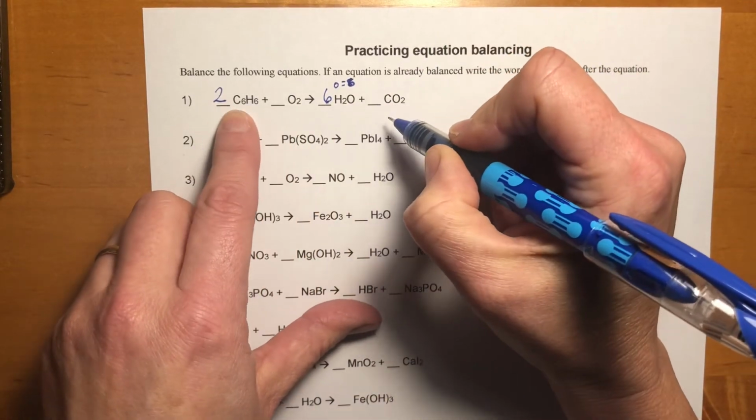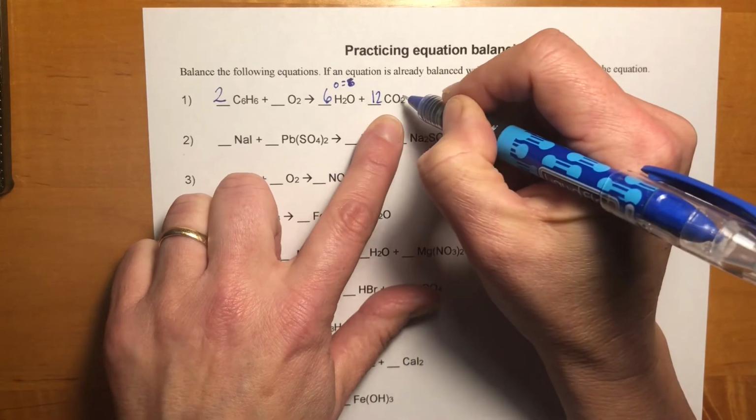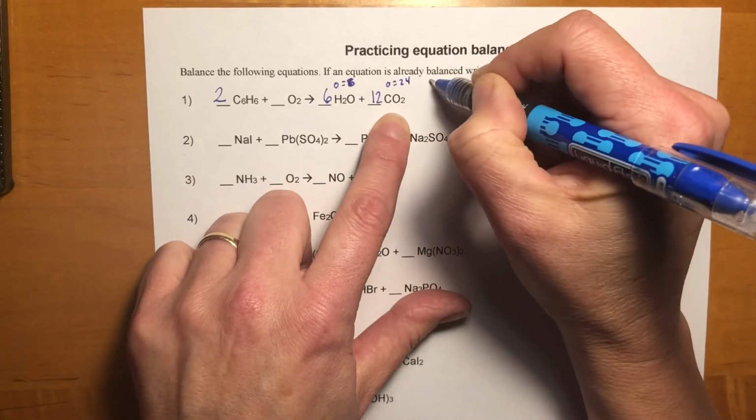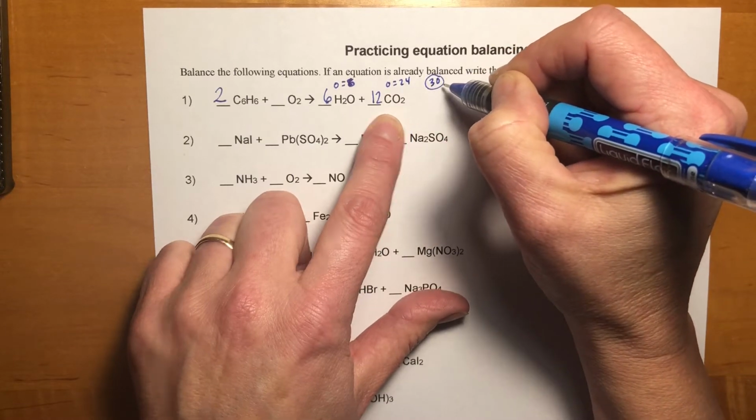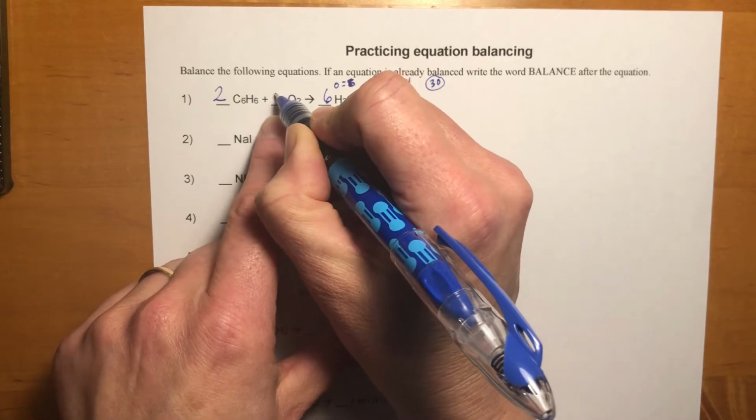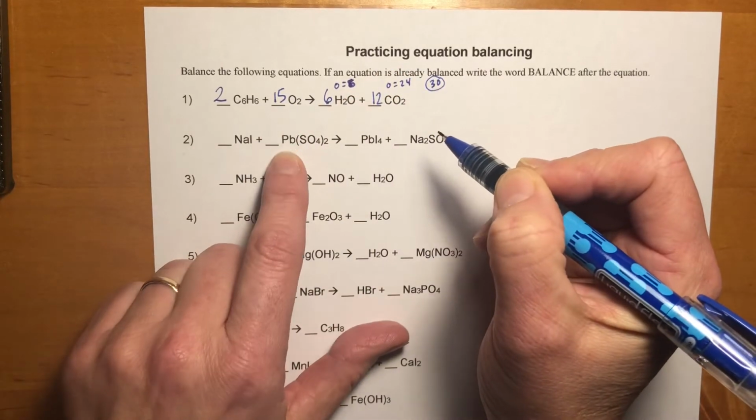My carbons, I have 12. To get 12, that's here. 12 times 2, it's 24. So 6 and 24, so I have 30 oxygens. So to balance that with 30 oxygens on this side, I need a 15.